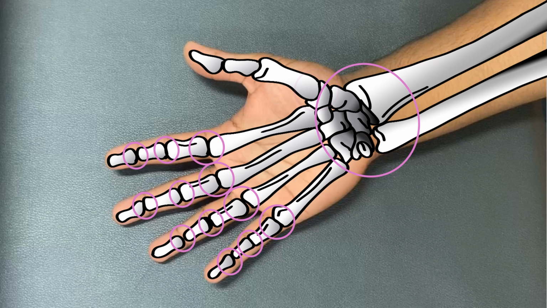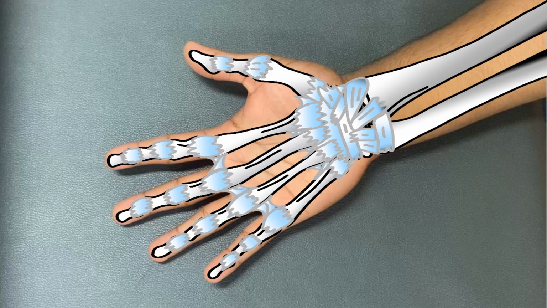Important joints of the thumb include the carpometacarpal joint, or CMC, as well as an MCP joint and an interphalangeal joint, or IP. Each joint has a synovial capsule and several ligamentous structures over top of it to provide stability.